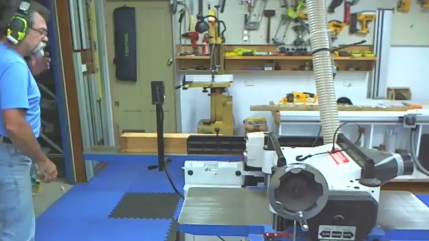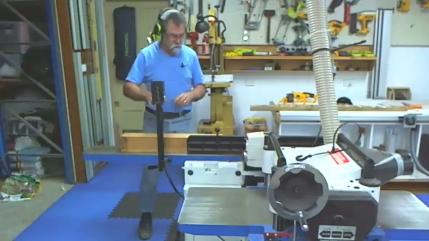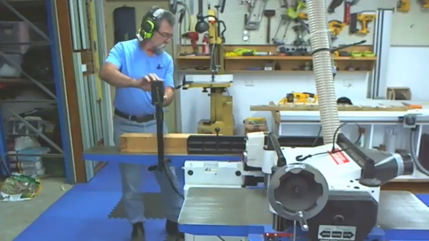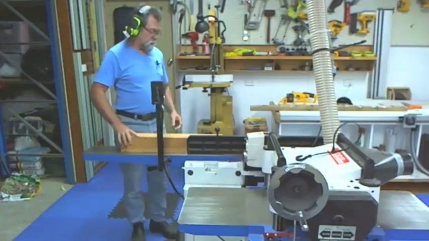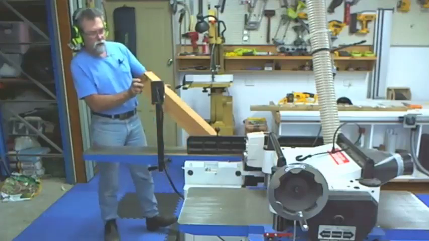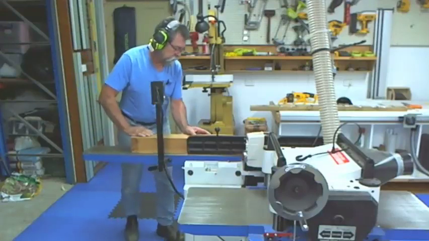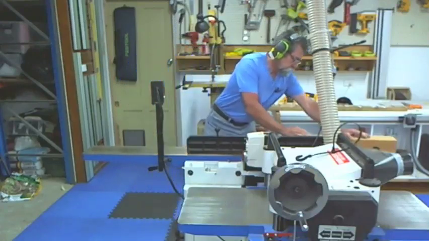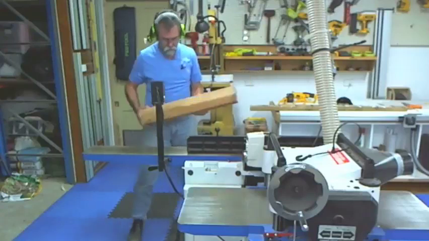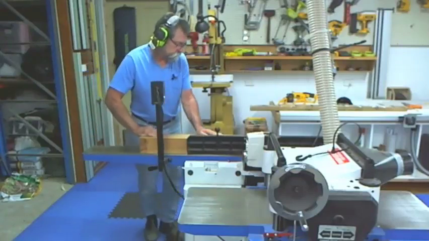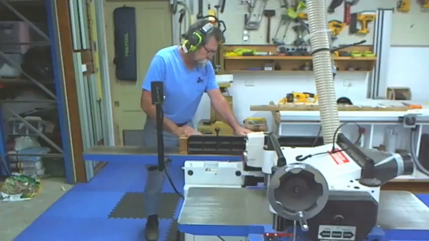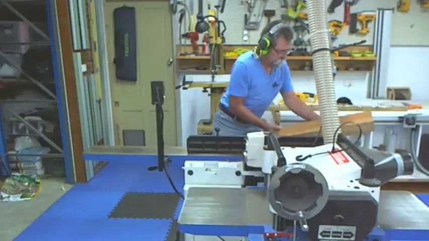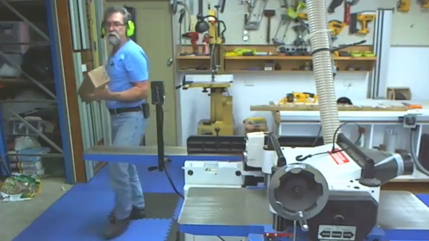I'm way over here. Doesn't really matter because all I'm going to be doing is some jointing. So I'm setting the depth to 1 millimeter and turning it on. And I'm pushing it up against one straight edge against the fence. That's beautiful. Okay. I'll bring it over, you can have a look.